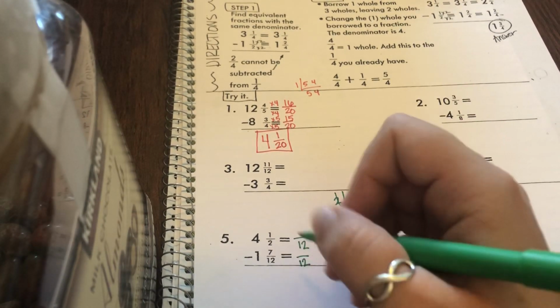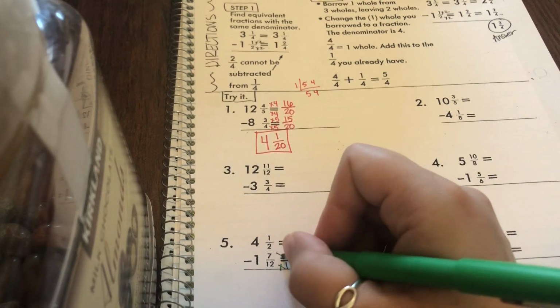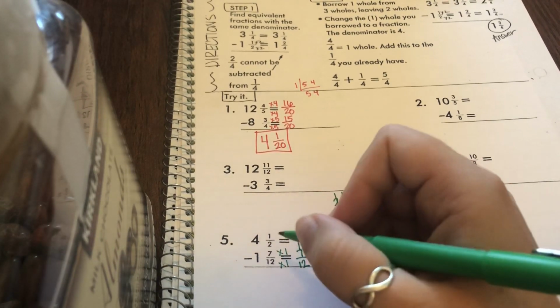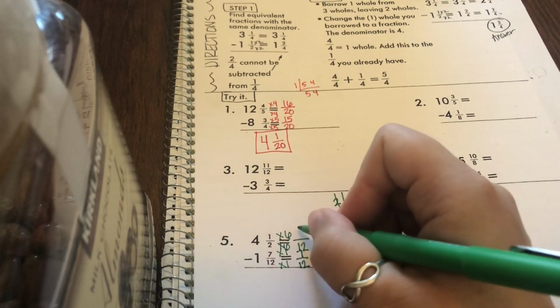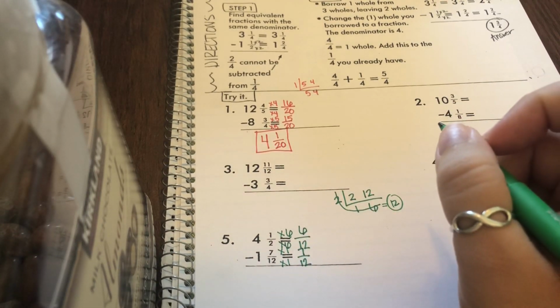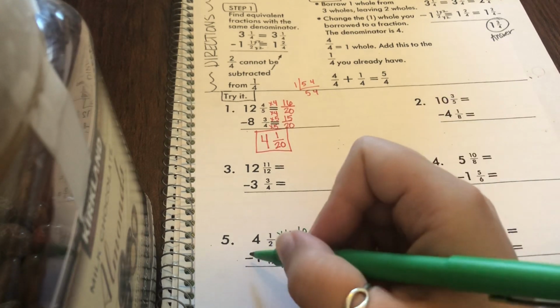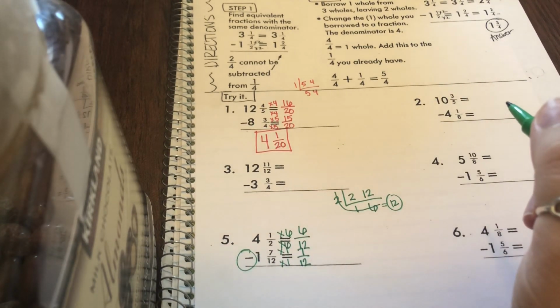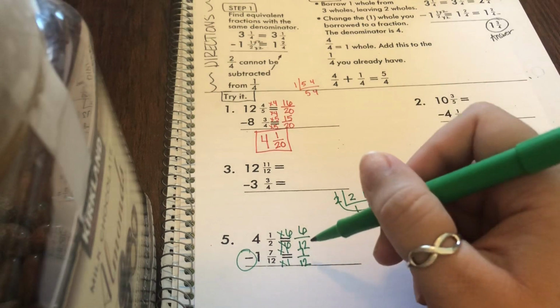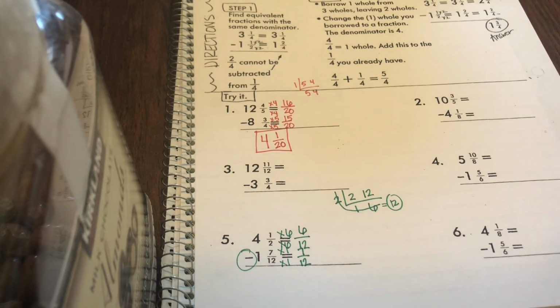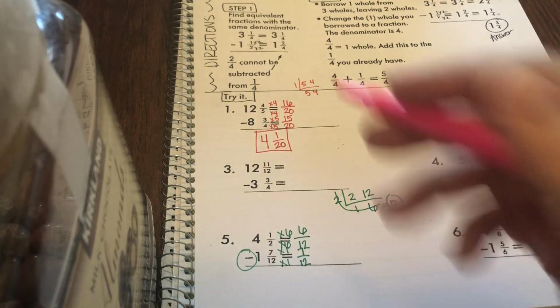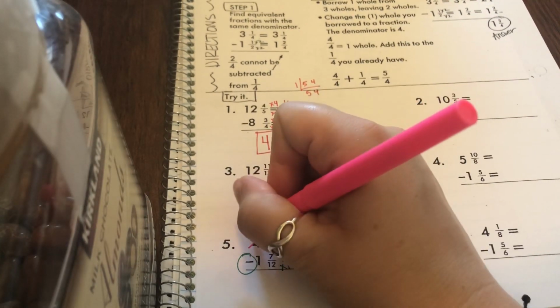All right, 12 times what is 12? 1. So 7 times 1 is 7. 2 times what is 12? 6. So 1 times 6 is 6. Trap. Remember that this is subtracting, right? Can you take 7 from 6? No, you can't. So what you have to do is you have to borrow from the whole number.